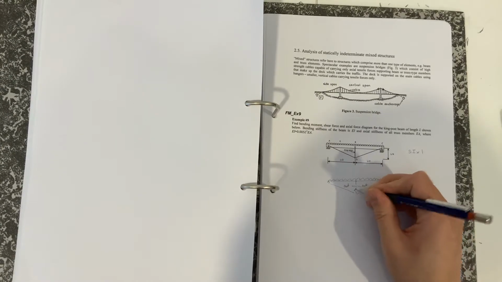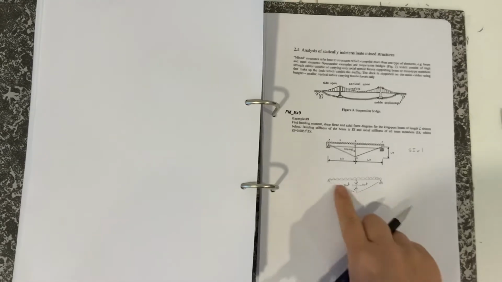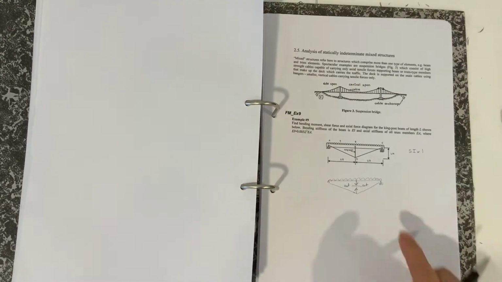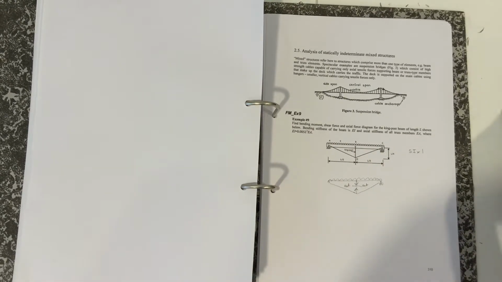And then you would have maybe two forces down on either side. From there, you would just go through the standard calculations that we would do in order to find the force acting in the released member using the flexibility method.